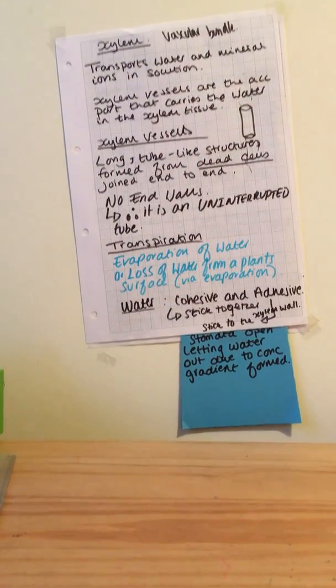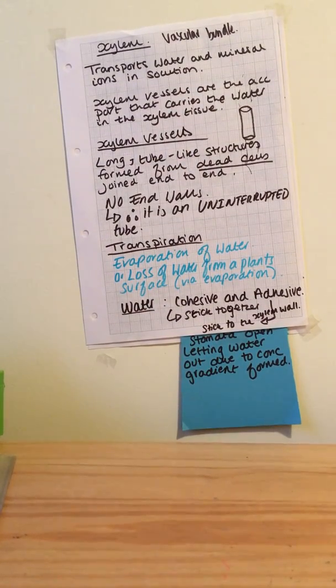Now this means that they are complete. They're just hollow. They're uninterrupted. So that means water can just move easily throughout it. In phloem there's sieve tube elements which we haven't got onto yet, but there's none of those. There's no end walls whatsoever, so water can easily move throughout the xylem vessel, or the column if you want to call it.